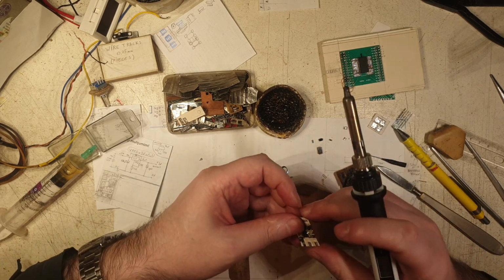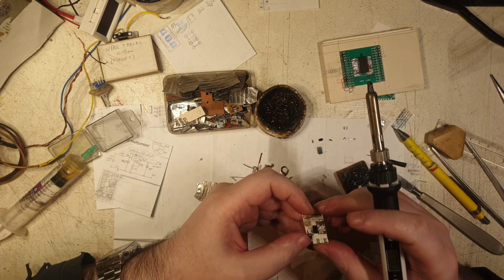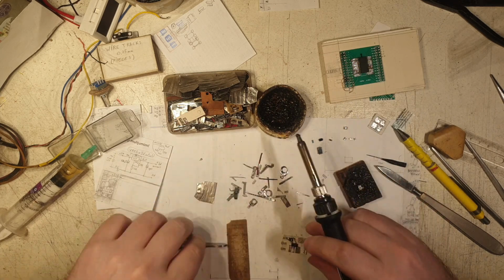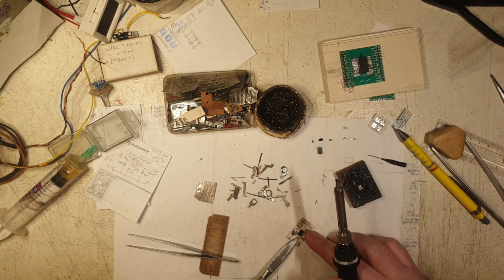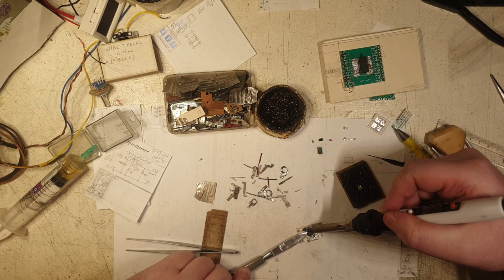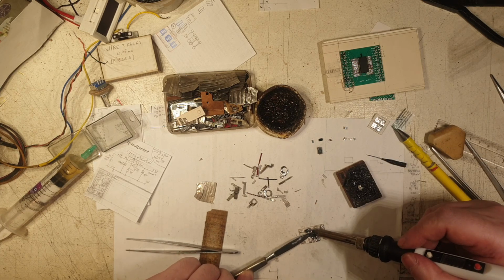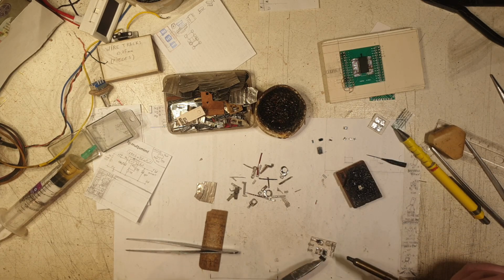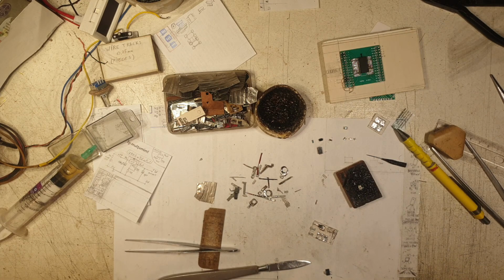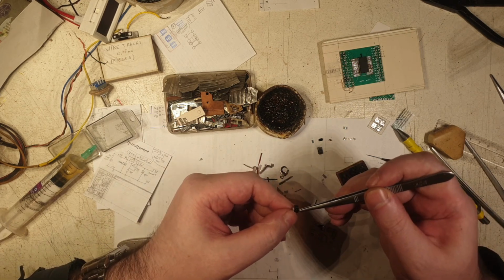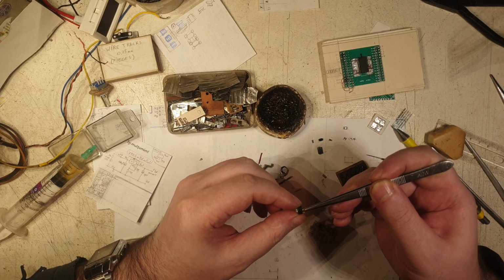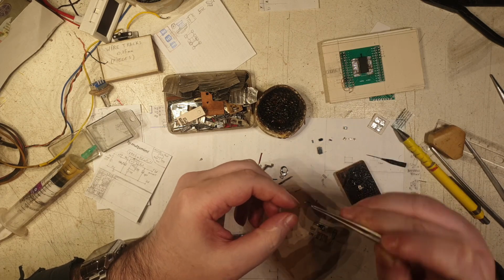Holy shit. My voltage regulator cracked. Fucking hell. I probably pressed on it too hard or something. Or it was too hot. But I destroyed it. Look, its pin fell off from here. Weird. This is the first time it's happening.